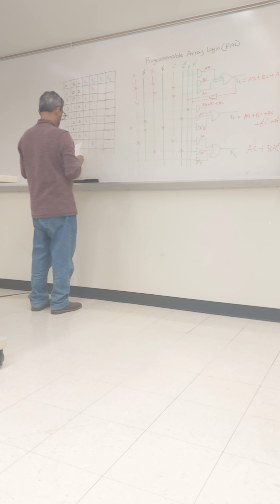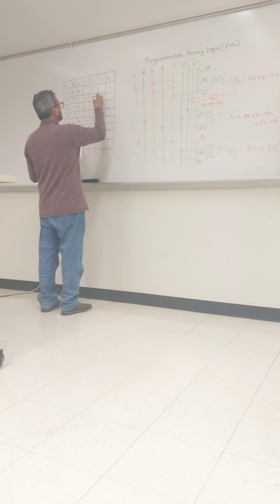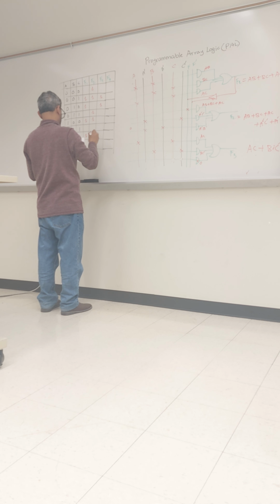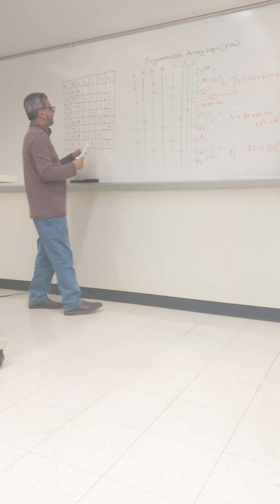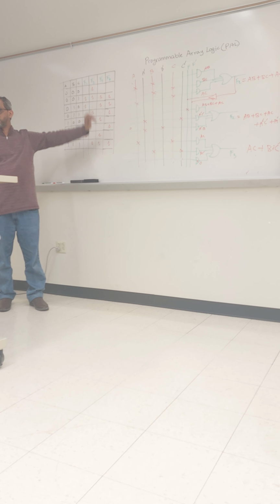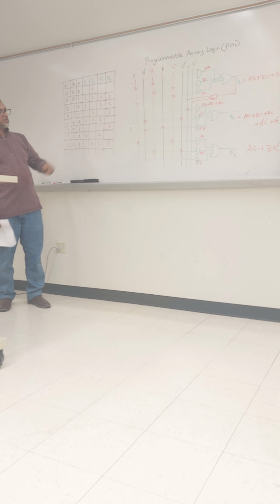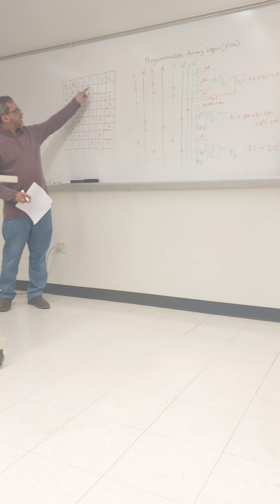For F3, and finally for F4. So I'm not writing the zeros, okay? We have zeros, but I didn't write them in the blanks, so that it will be easy to understand.